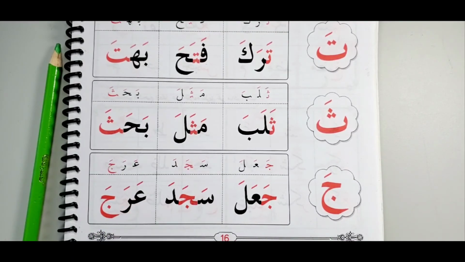Inshallah. Please notice how we've discussed these letters, how they appear in the beginning, in the middle, and at the end. Remember also the connectors and non-connectors.